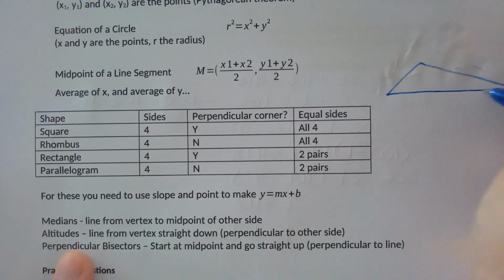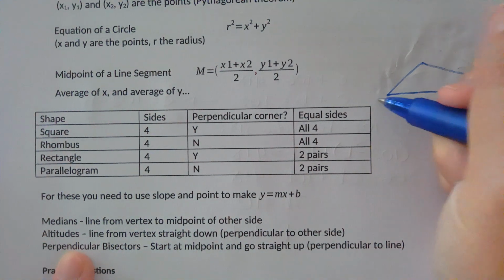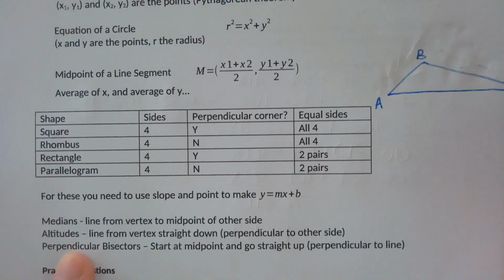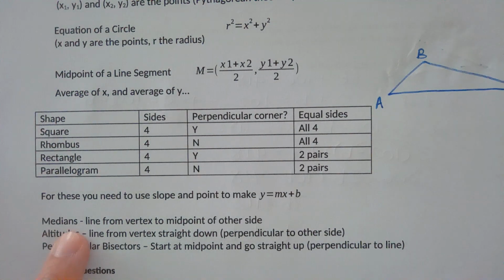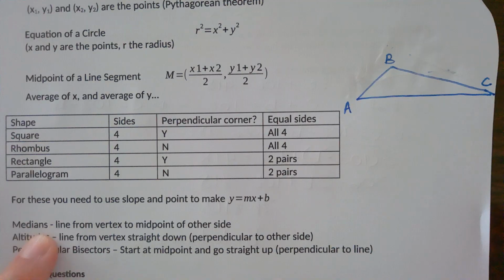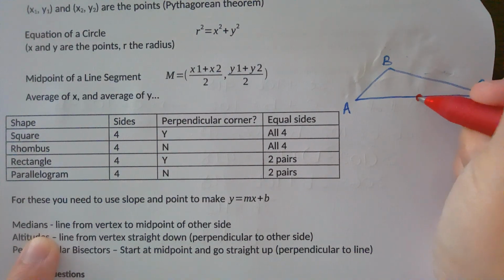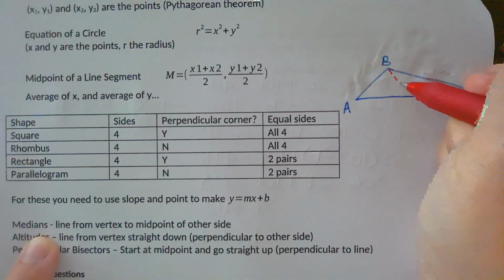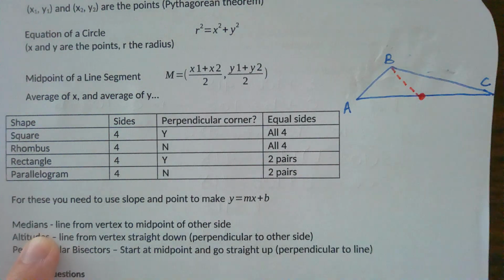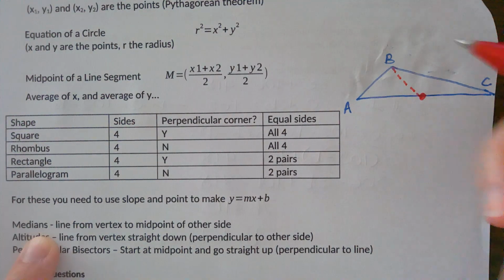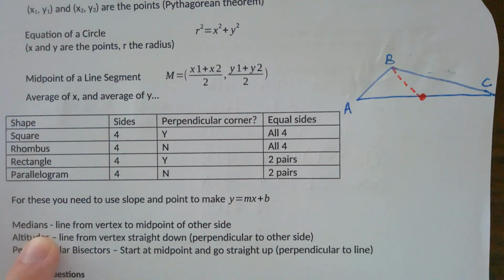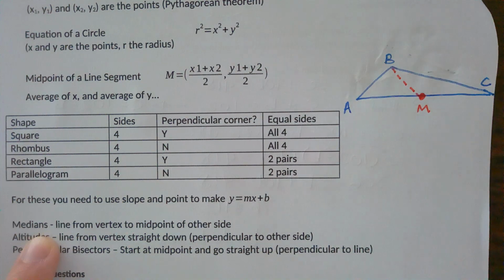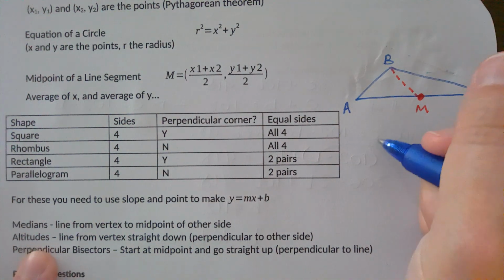Okay, so let's say this right here, A, B, C. Median from B. Median from B means from B to the midpoint.